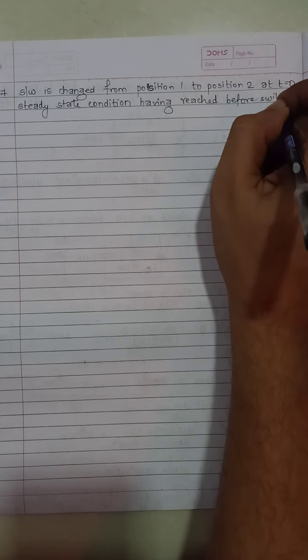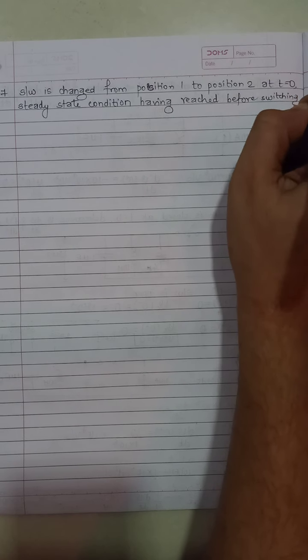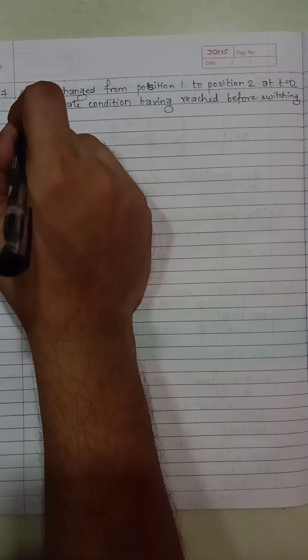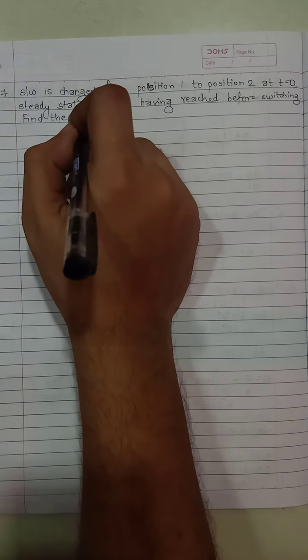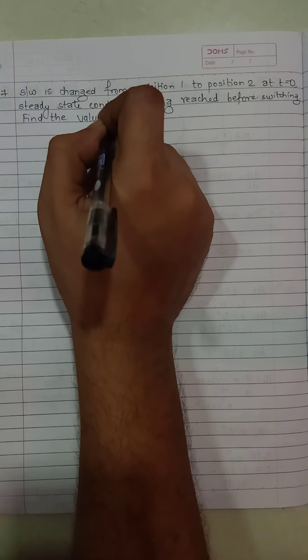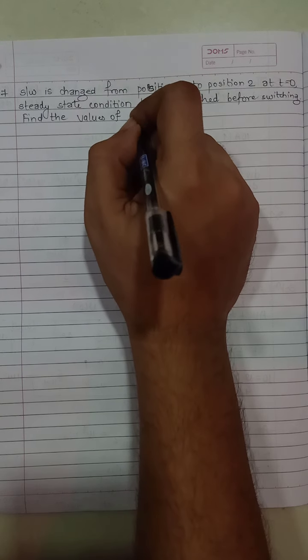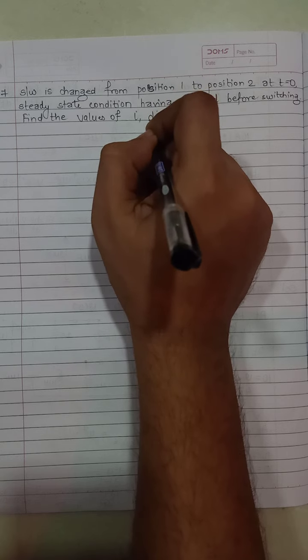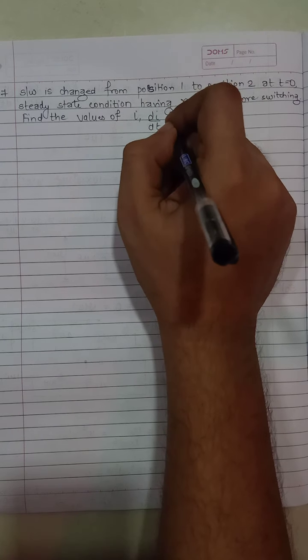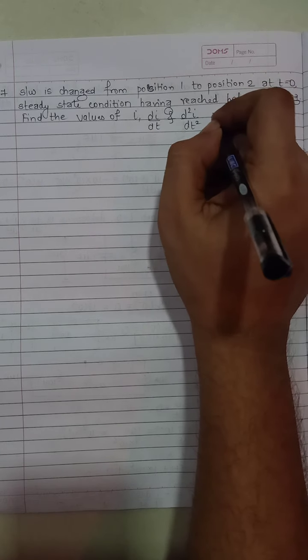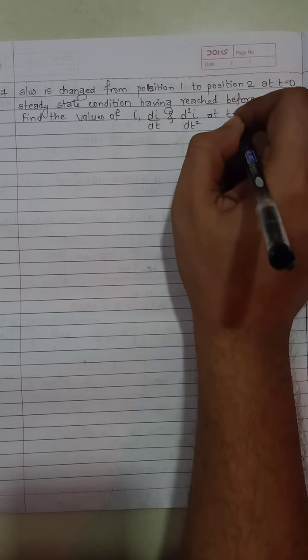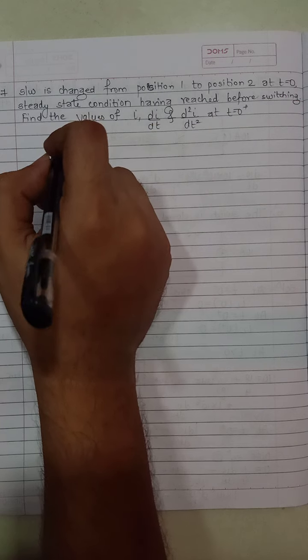So this is a different type of problem. Type changes from here. Question is again the same. Find the values of i, di by dt and d square i by dt square at t is equal to 0 plus.